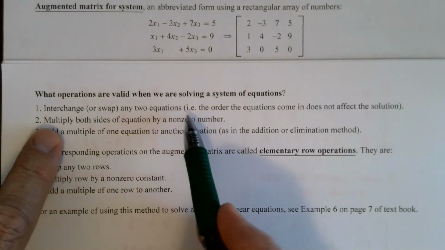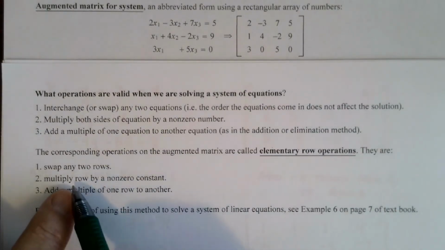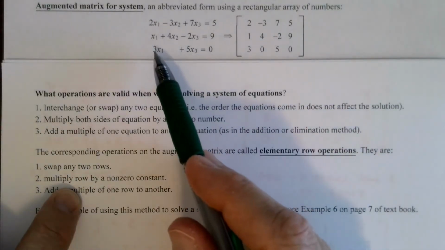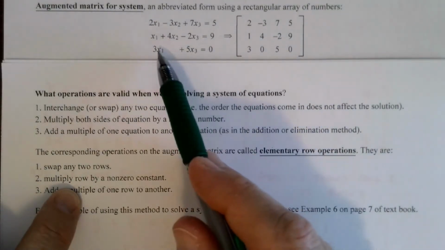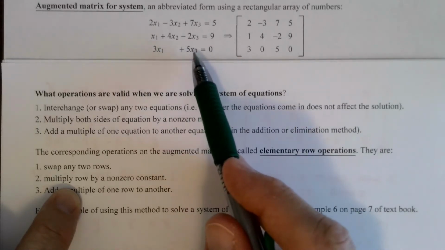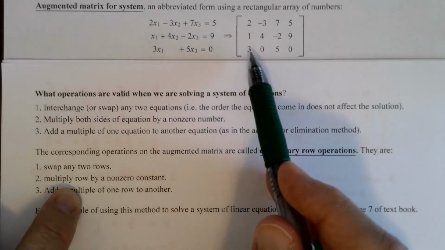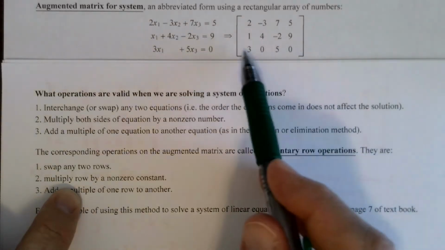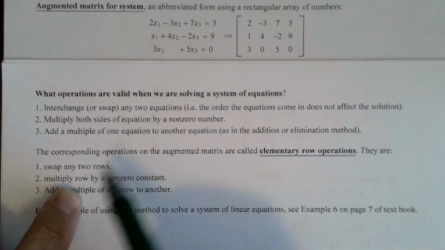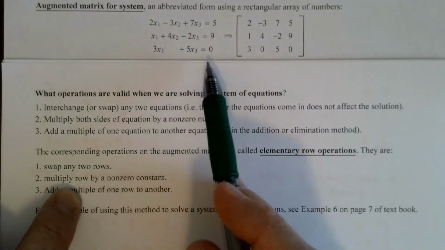So what's the corresponding row operation? Let's just multiply any row. You have a row of numbers. Say I want to multiply both sides of this equation by 2, I would have 6x1 plus 10x3 equals 0. Well, that would just be 6, 0, 10, 0. So multiplying the entries in this row by that constant is the same as multiplying both sides of the equation by a constant.